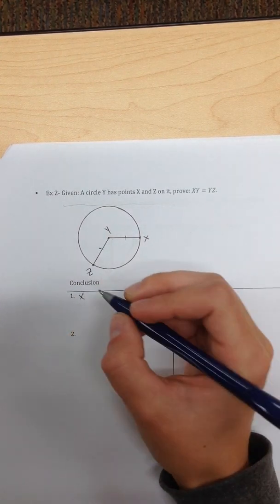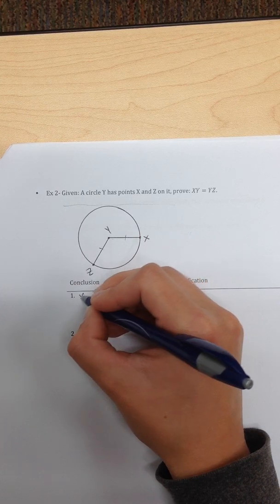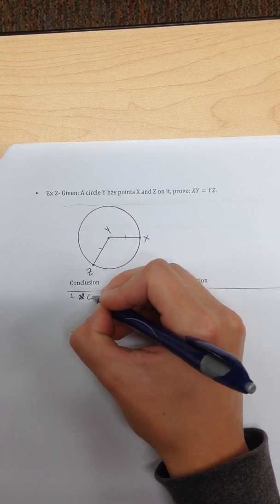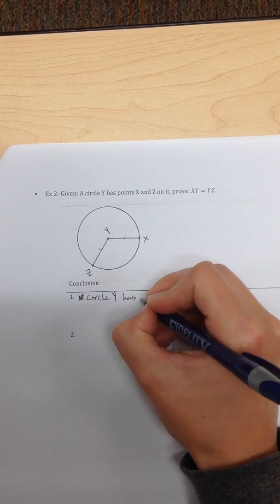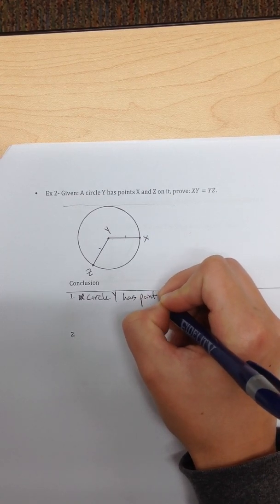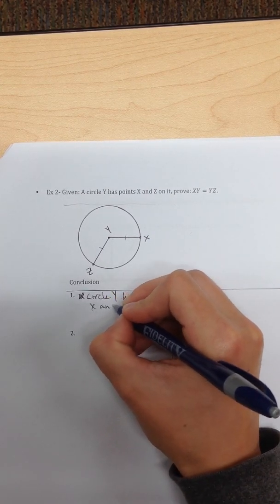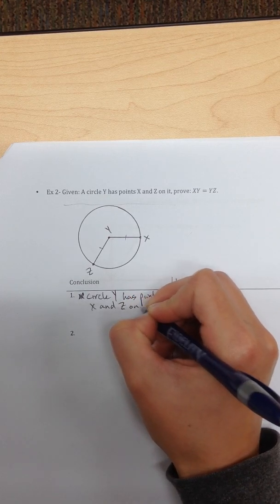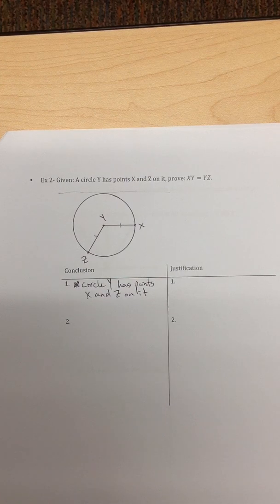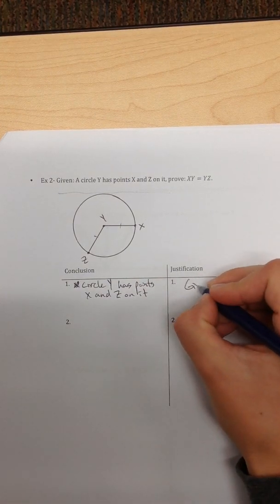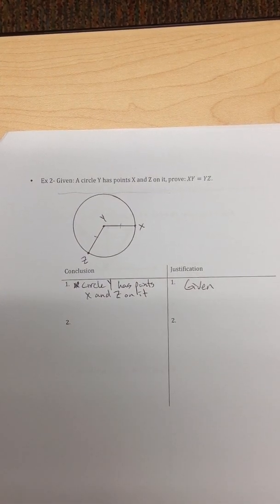Circle Y has points X and Z on it. Okay, and our justification for that is, well, we were given it in the problem, so "given."